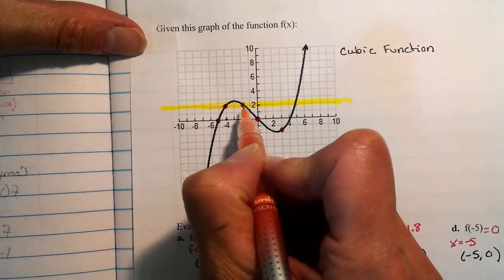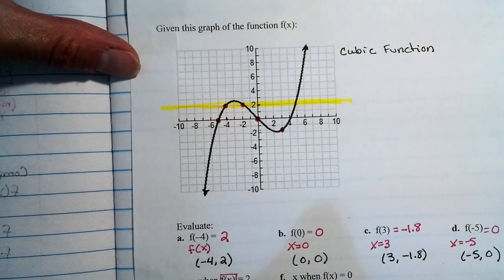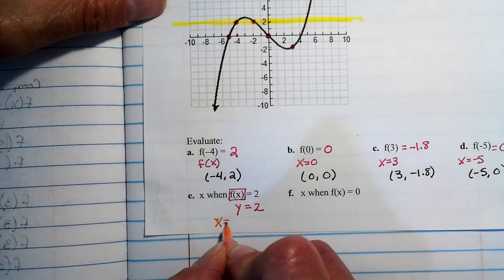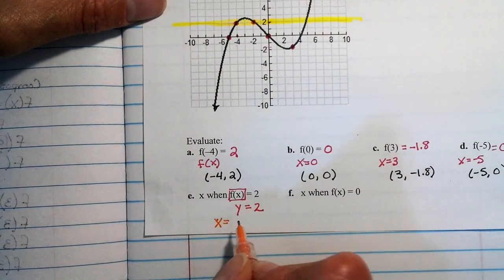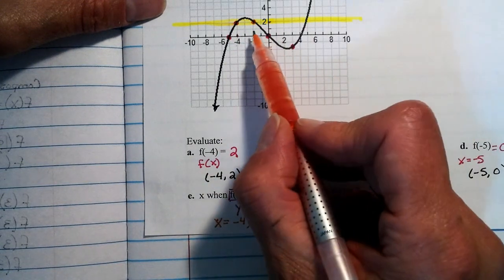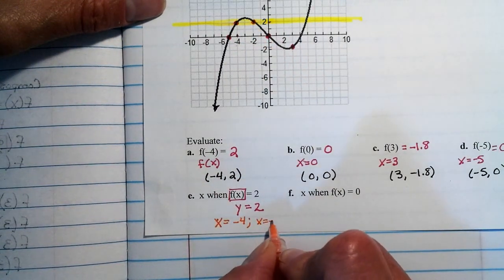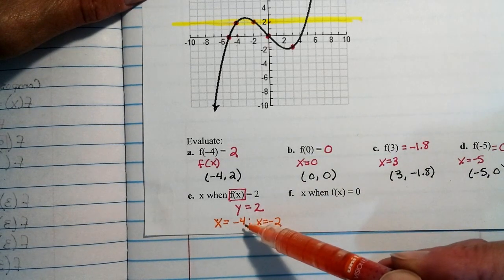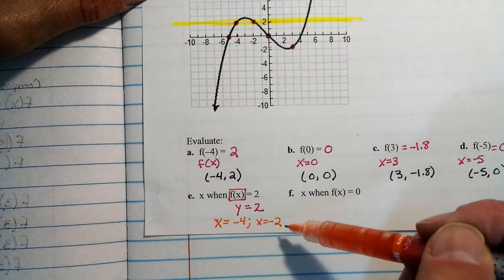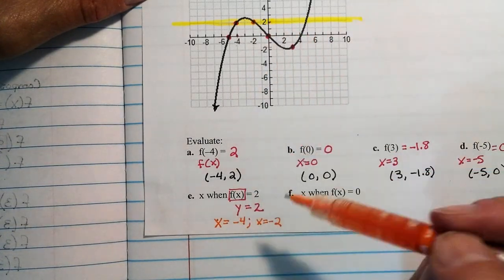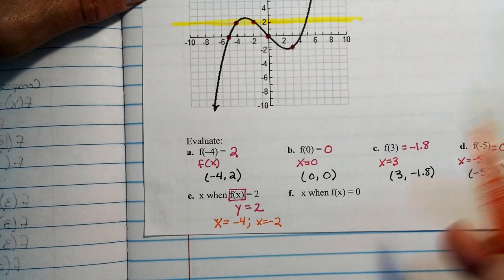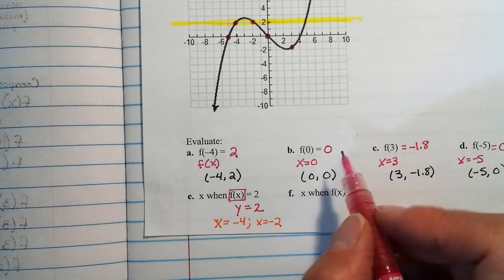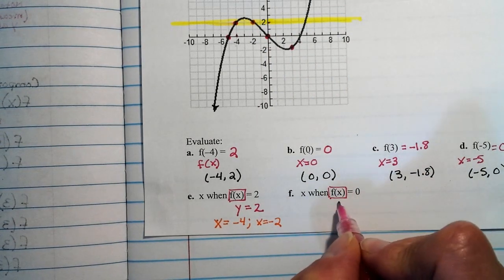So right here, I have a point here, as well as here. I have two values of x. So here, my x can be -4, and my x can also be -2. So I have two possible answers. When I input -4, I get the output of 2. When I input -2, I also get the output of 2. So the same thing is happening here. So we have to remember what this notation means. So f at x is the same thing as y.